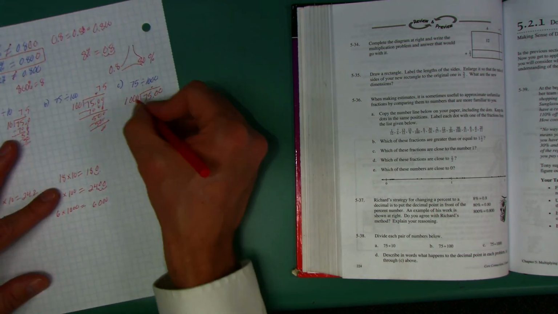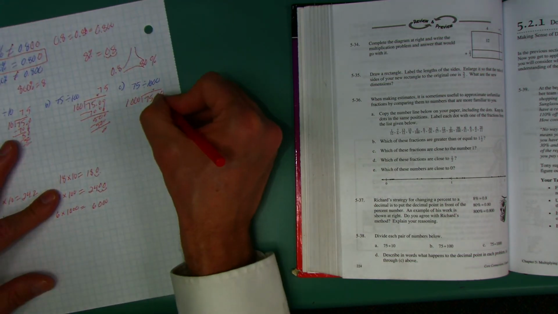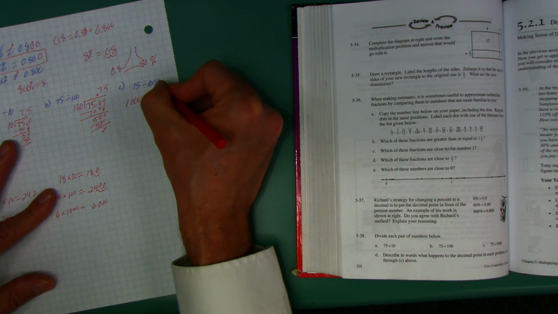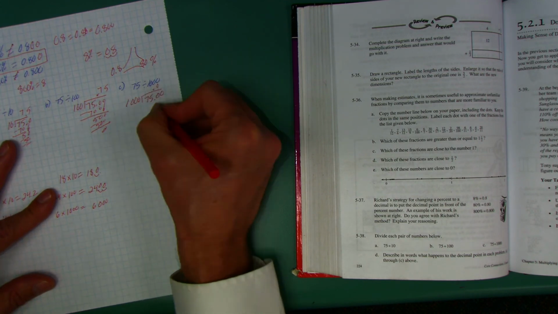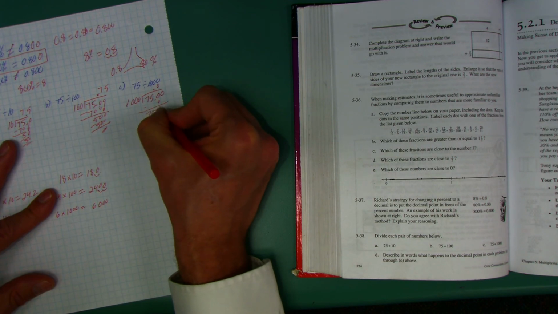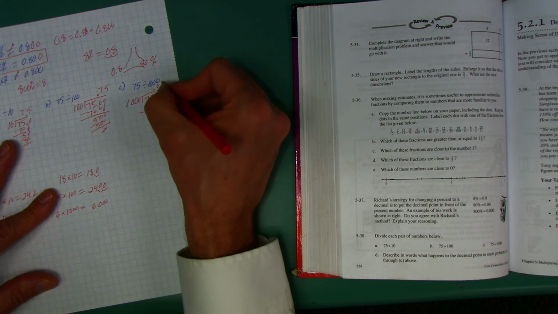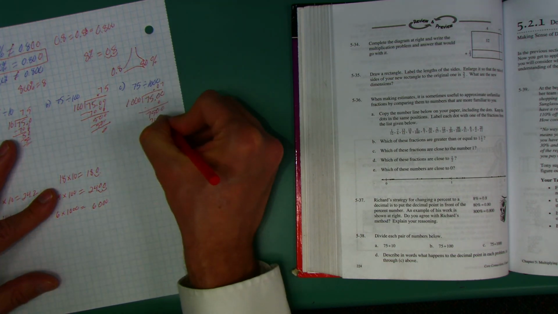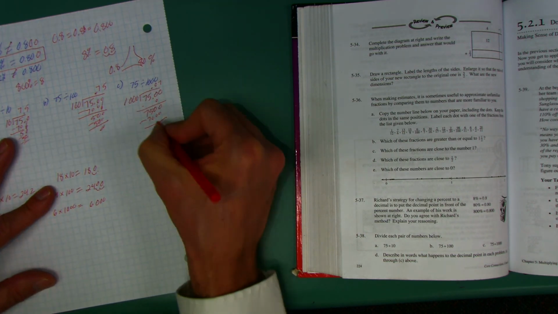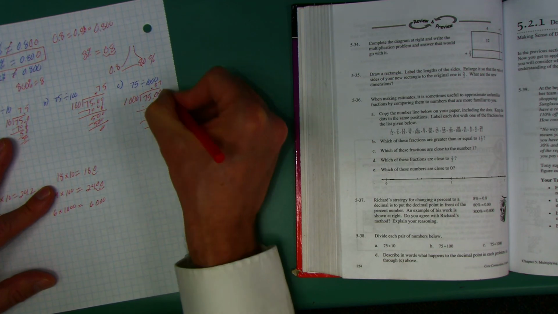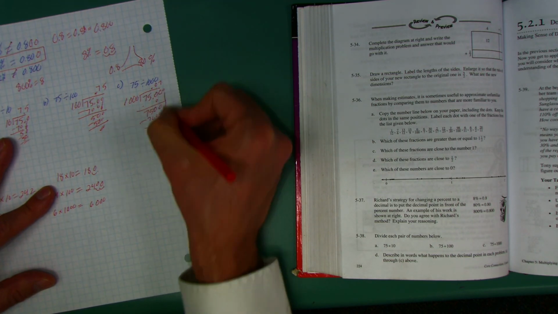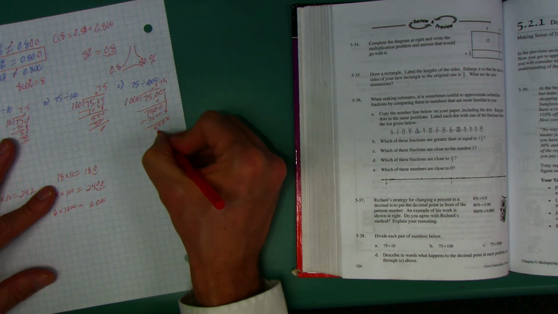Now 75 divided by 1,000. 1,000 won't even go into 750, but it's after the decimal. So I got to put a 0 there, or say 0 times this, right? Subtract, bring down the next 0. Now 1,000 goes into 7,000 7 times, right? I'm going to add another 0, bring it down, and 1,000 goes into 5,000. Okay.